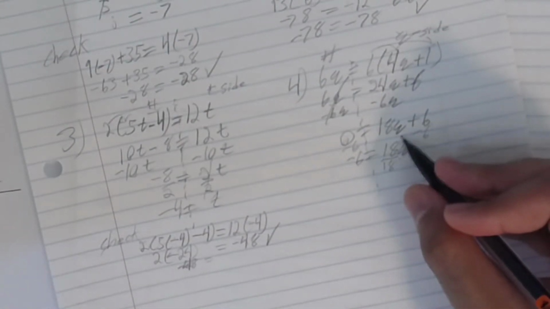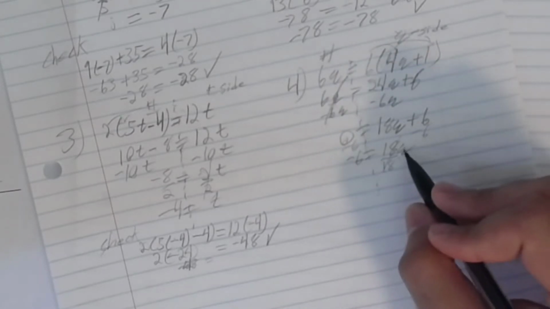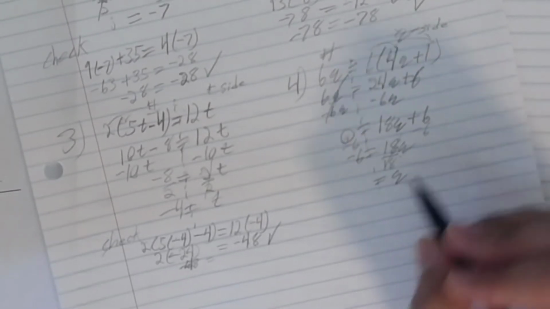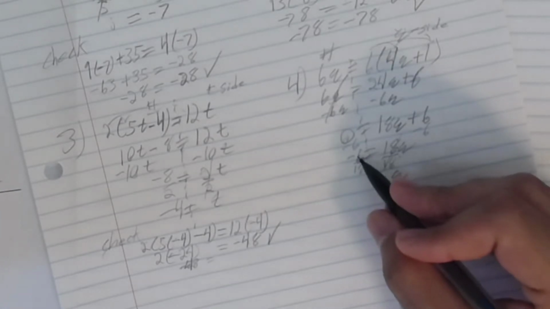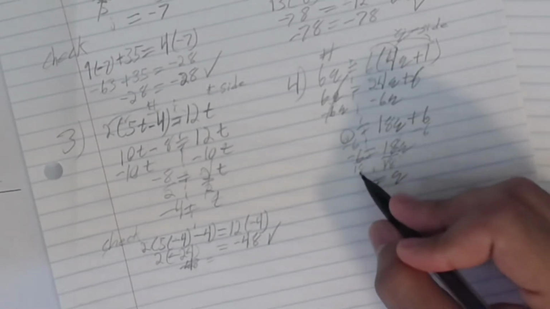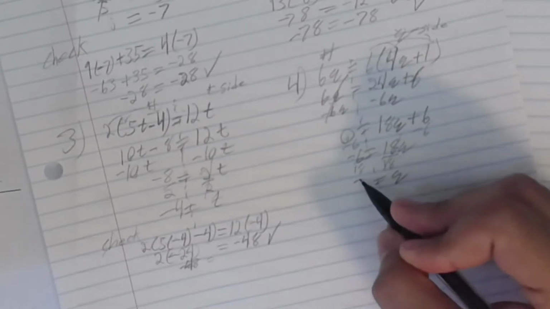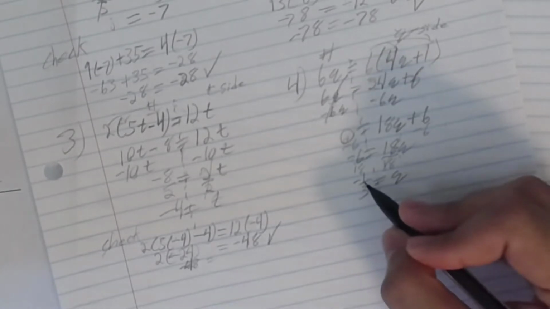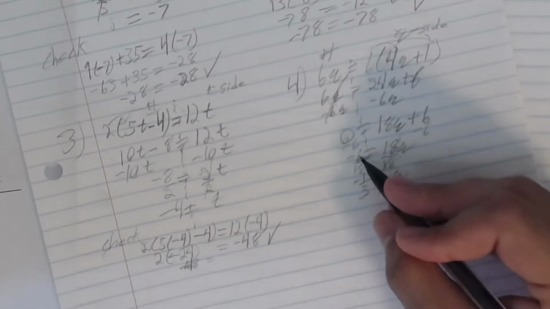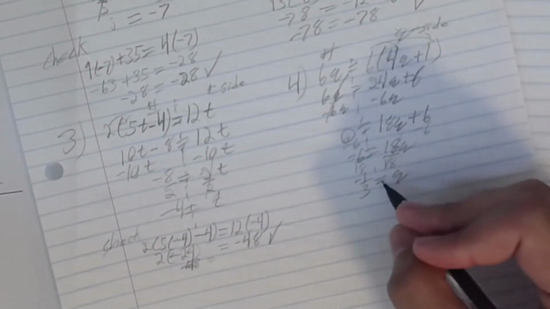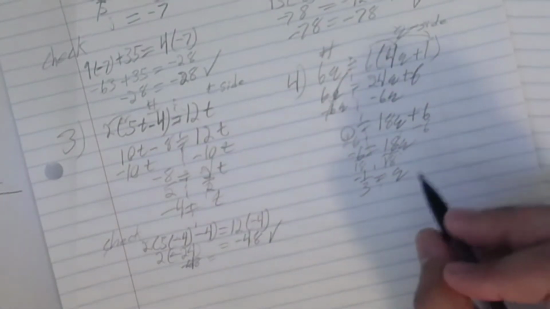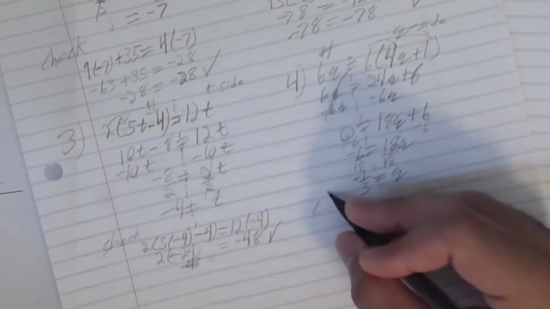18 divided by 18 is 1. That just leaves us with just our q. Whatever we do to one side, we got to do to the other side. -6 divided by 18 is -1/3. The reason why it's a 1/3 is because 6 goes into 18 3 times. And yeah, now we are gonna check.